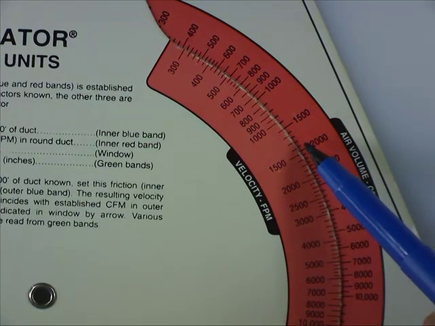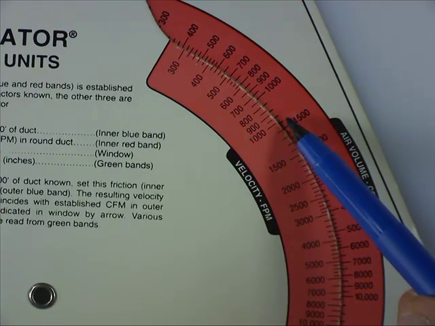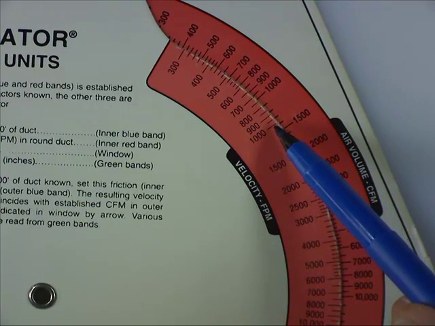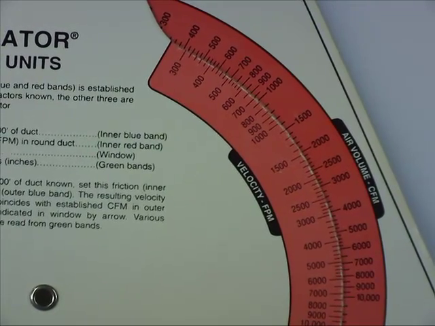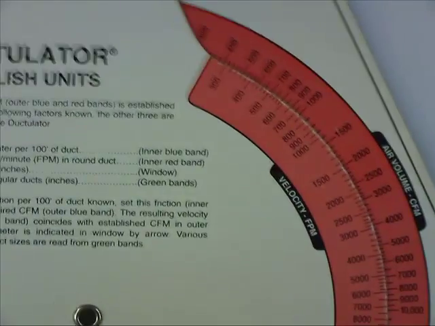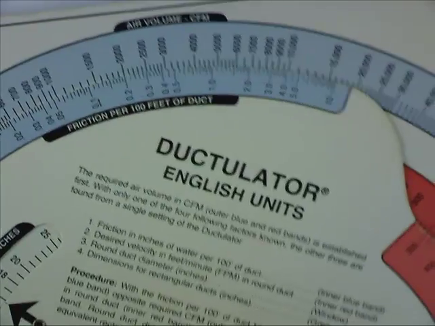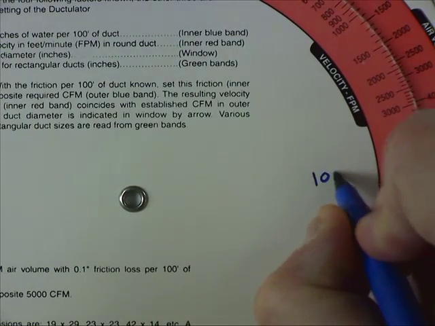So either way, you can either use the pink or the blue. If you're using the pink, then you're going to let 1,000 feet per minute be your guide, and if you're using the blue, 0.1 inch per 100 feet.